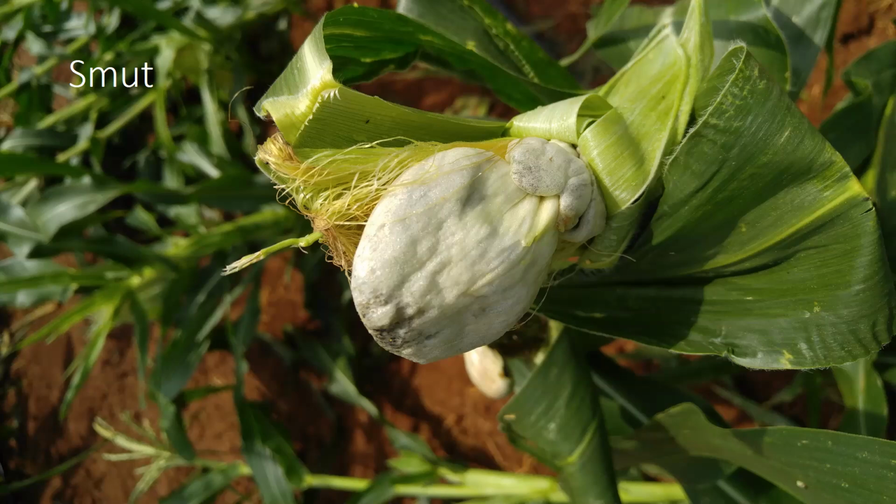And if at all possible, you want to remove the galls before they erupt. Then after the season, you want to make sure that you practice good sanitation and remove all vegetation from the area, especially if you have had issues with smut.